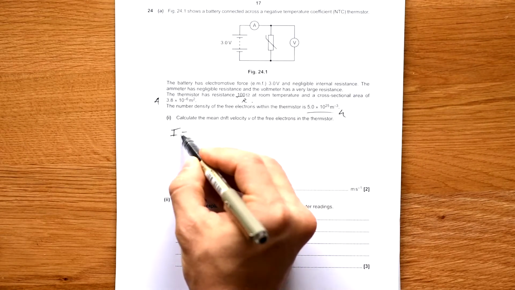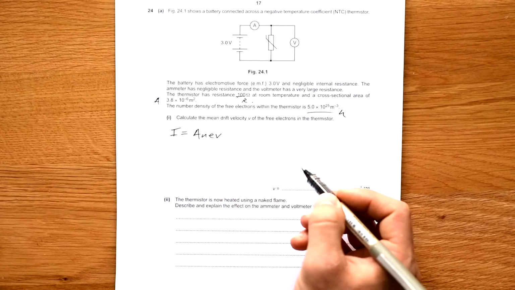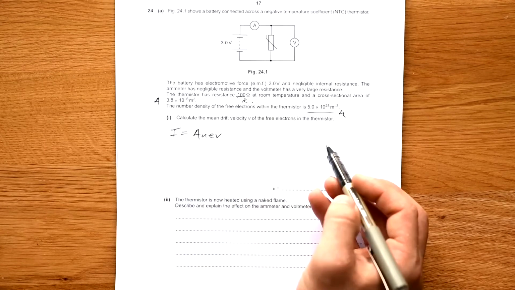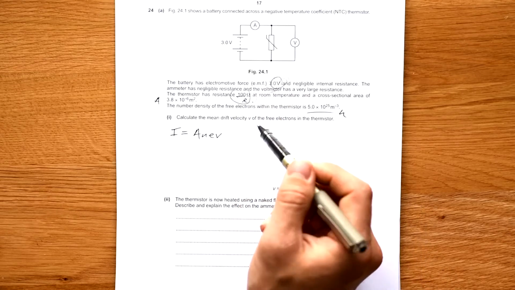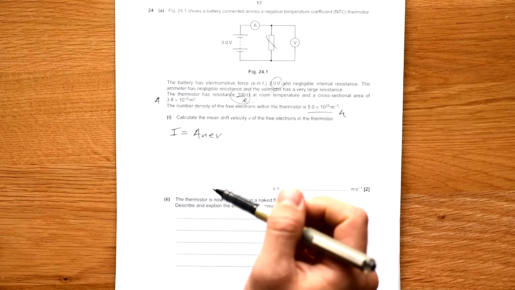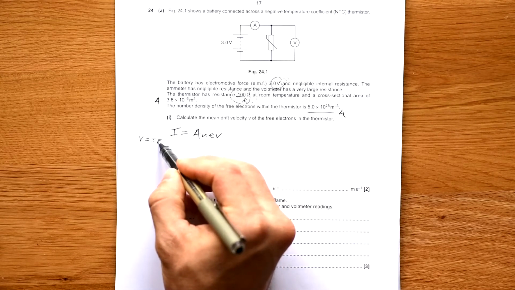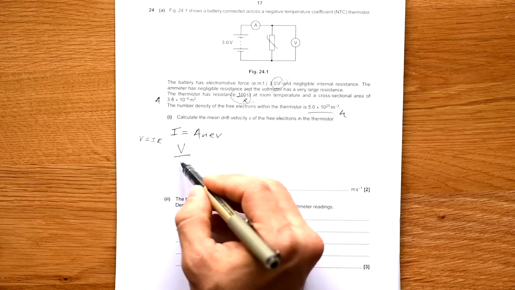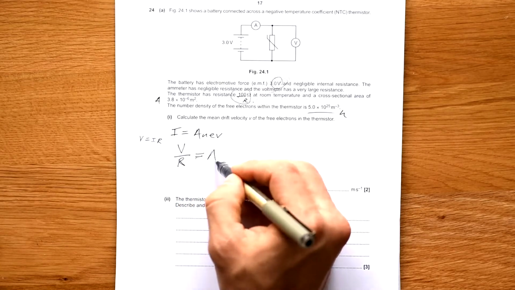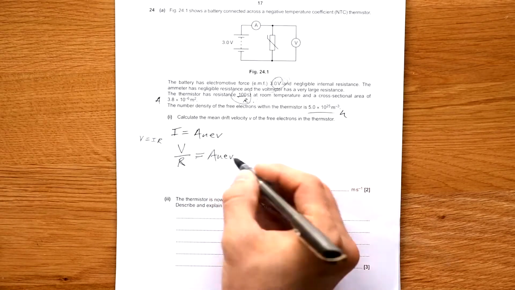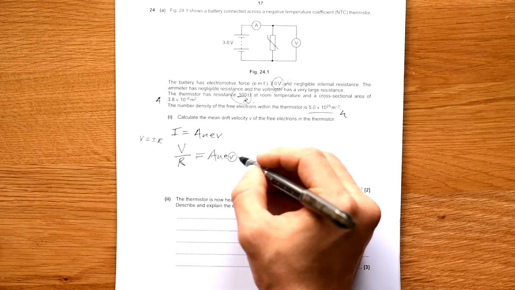So we know that current is equal to ANEV, where V is the drift velocity, but we do not have current. Instead, we're given the PD, which is the same as the EMF, and we're given the resistance as well. According to V equals IR, I is V over R. Make sure we don't get mixed up with our V's though. So PD divided by resistance equals ANEV. And we're looking for drift velocity, so let's put everything else over to the other side, ANE.